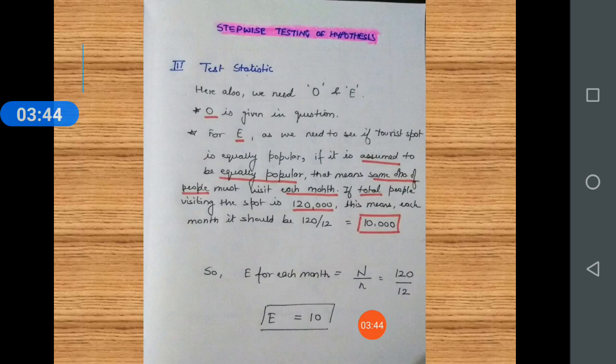For the expected frequencies, we have to understand that if the tourist spot is equally popular, it is assumed that the same number of people must visit that spot each month. Now, if we calculate the total of people visiting that tourist spot in a year, the total is equal to 120,000, which means each month it should be 120 divided by 12, which is equal to 10,000.